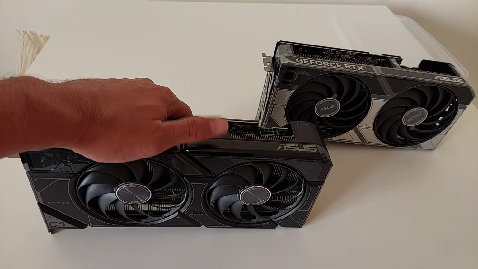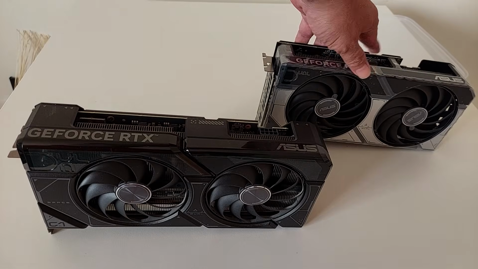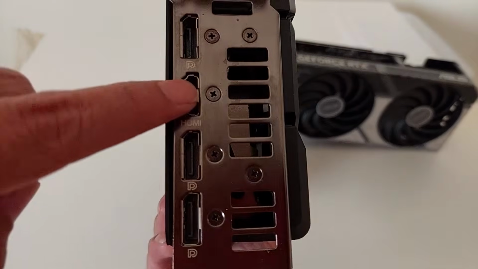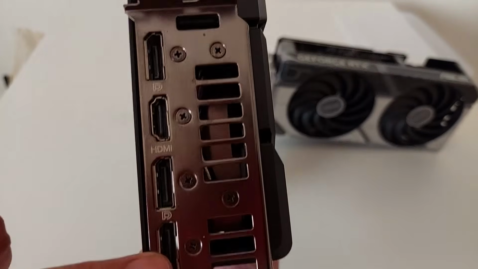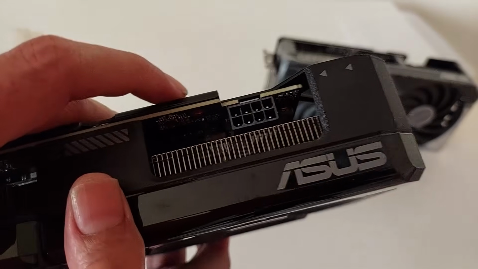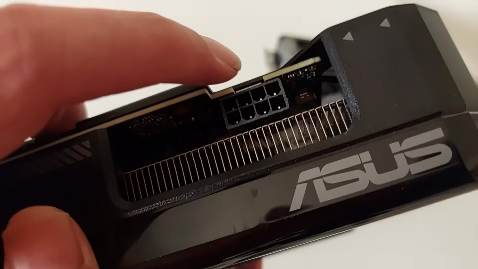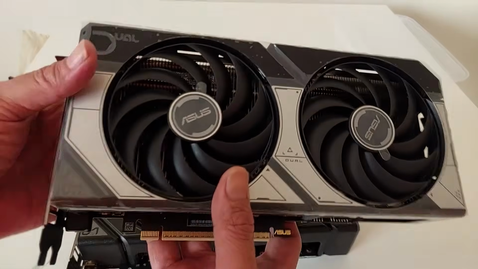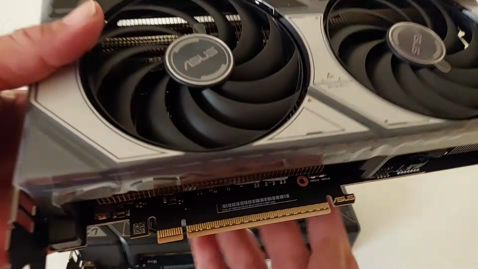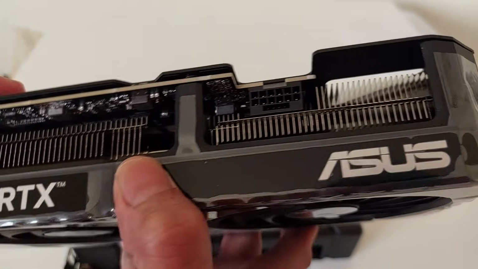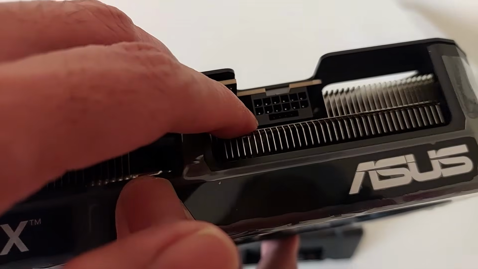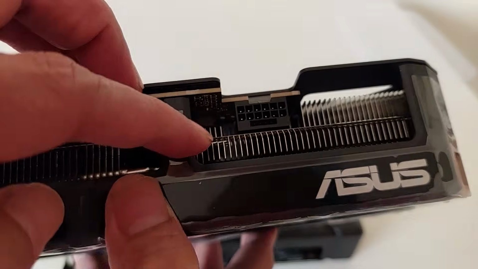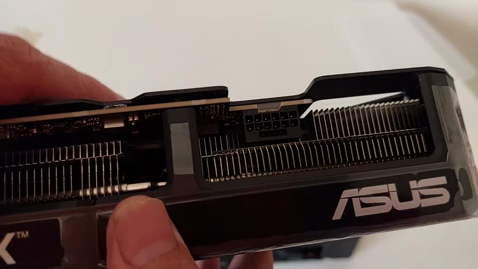This one is the RTX 4070 and this one is the RTX 5070. This is the PCIe, and we have 1 HDMI and 3 DisplayPort. For the power supply, we only have an 8 pin on the 4070 RTX. On the RTX 5070, this is the PCIe connector. We have this 12 plus 4 pin, which is a little bit more than the 4070. It has a 12 pin top side and a 4 pin down side, so the total is 16 pin.